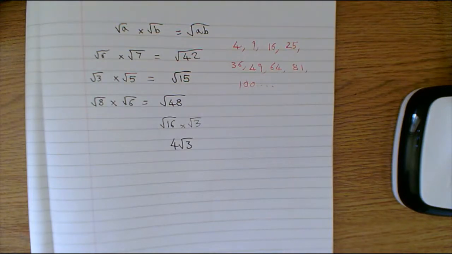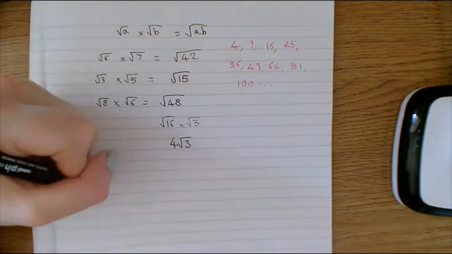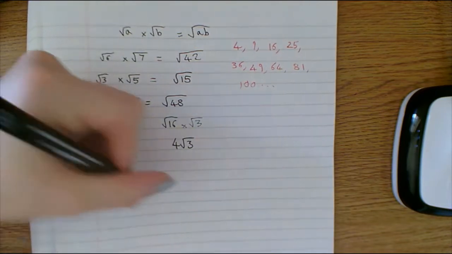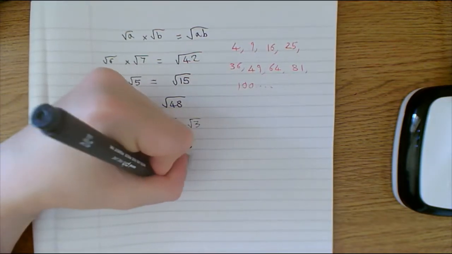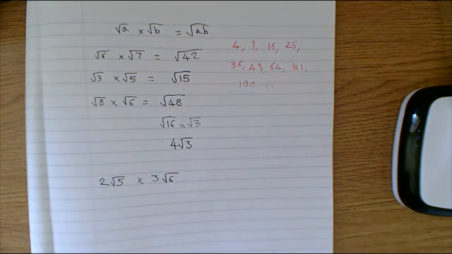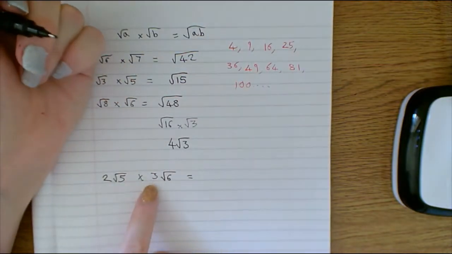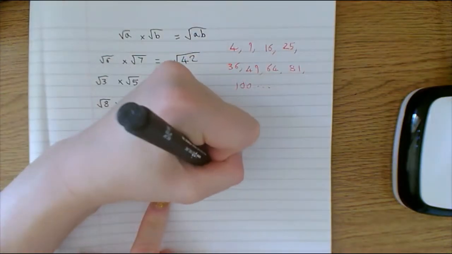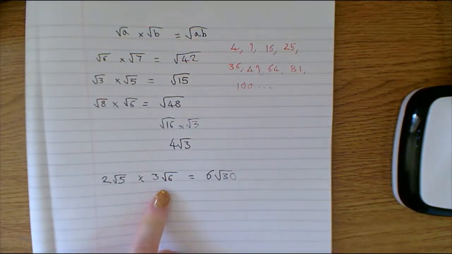So, it gets a little bit more difficult when you have things that look like this. If we have 2 root 5 times 3 root 6. Now all that's happening here is the number parts get multiplied together and the surd parts get multiplied together. So 2 times 3 is 6. Root 5 times root 6 is root 30. And so our answer here is 6 root 30.